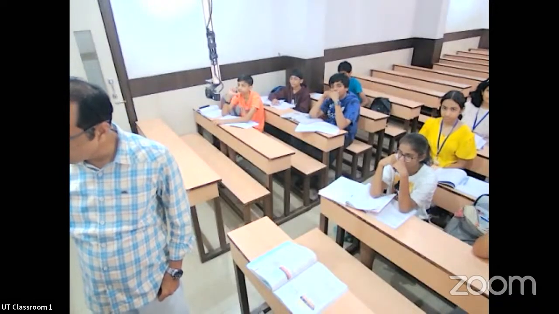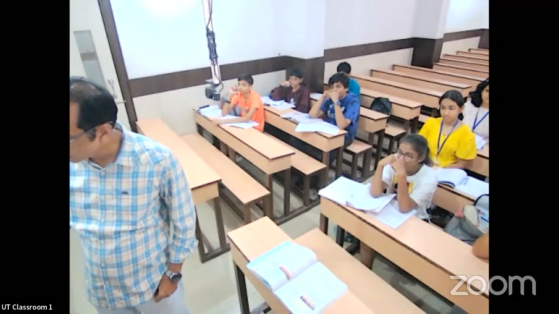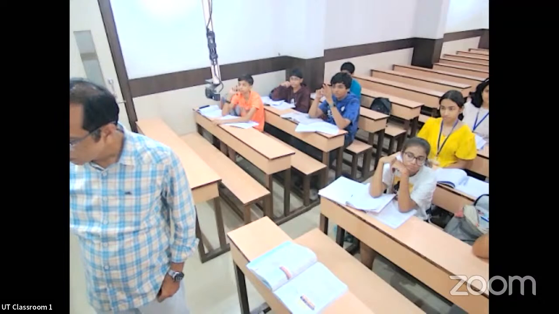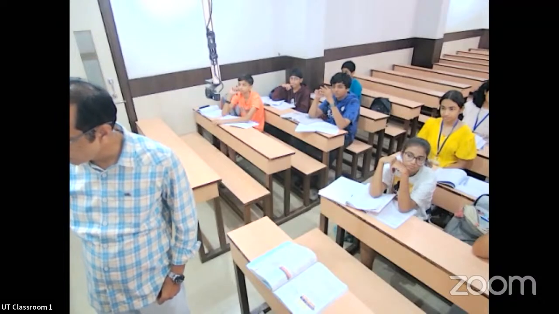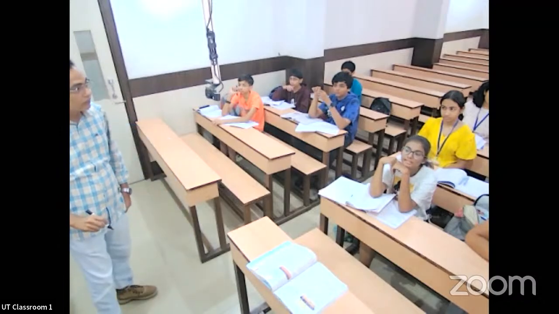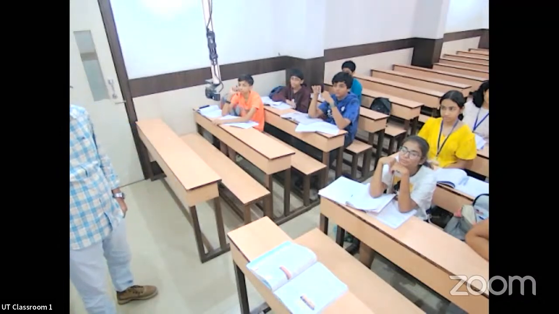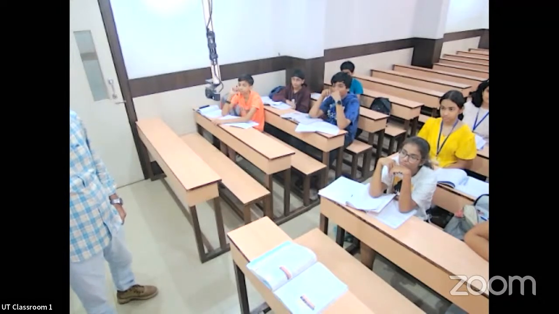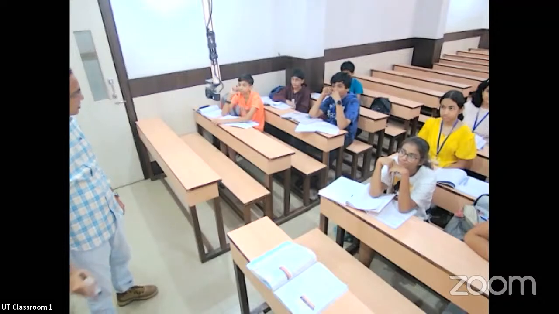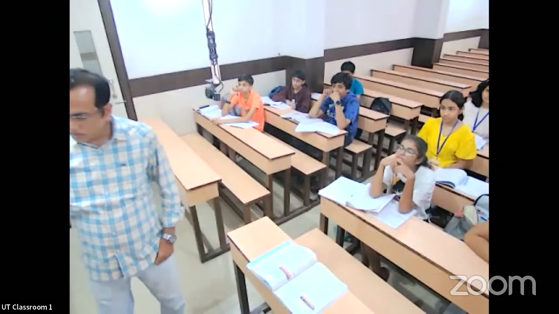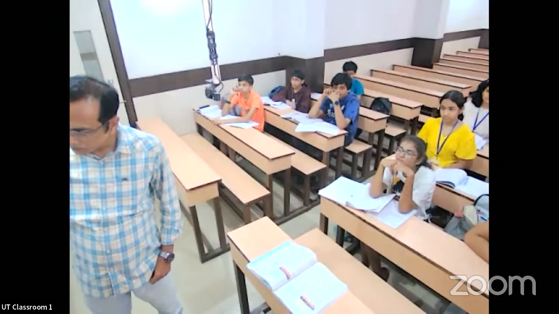Suppose you take any common displacement. Is this displacement common? A takes this much time. B takes, which is greater? B is greater time. So to cover the same distance, B takes more time. A takes less time. So who is fast, A or B? Understood? So in slope terms, whichever has the steeper slope.